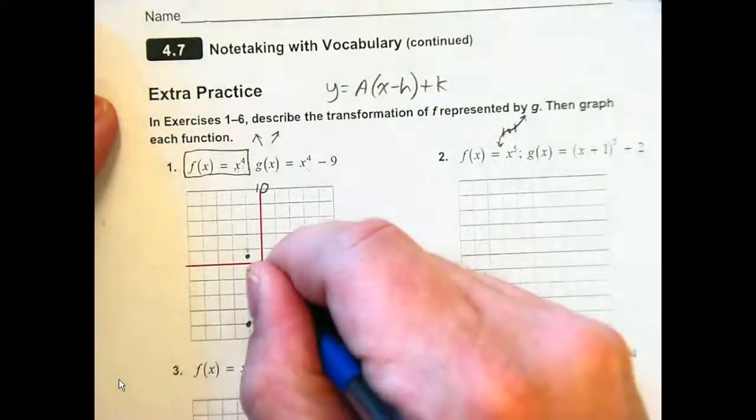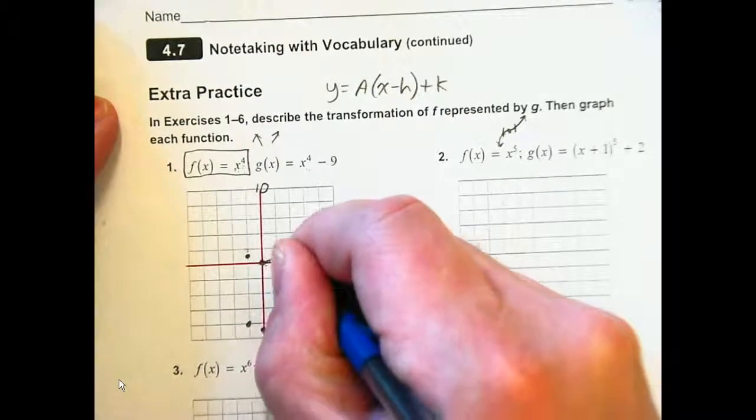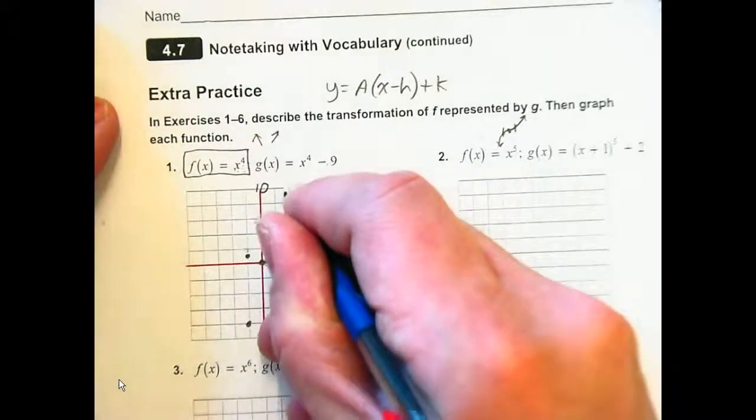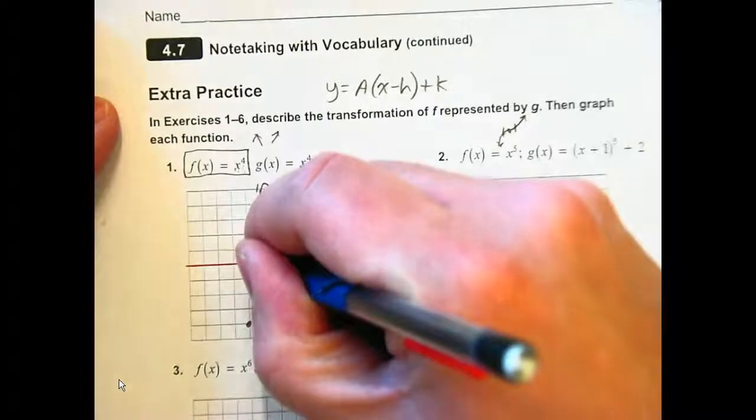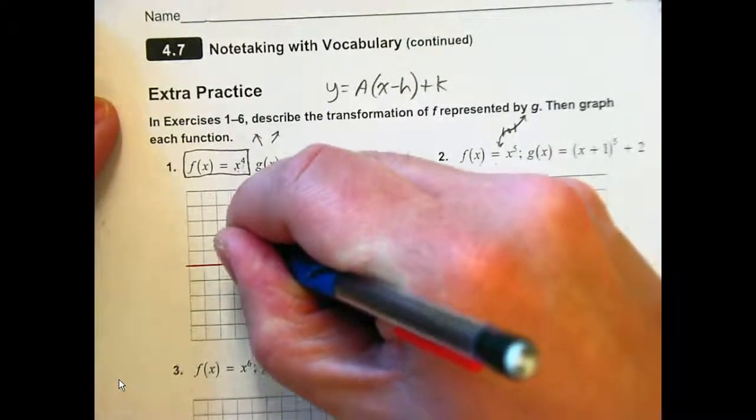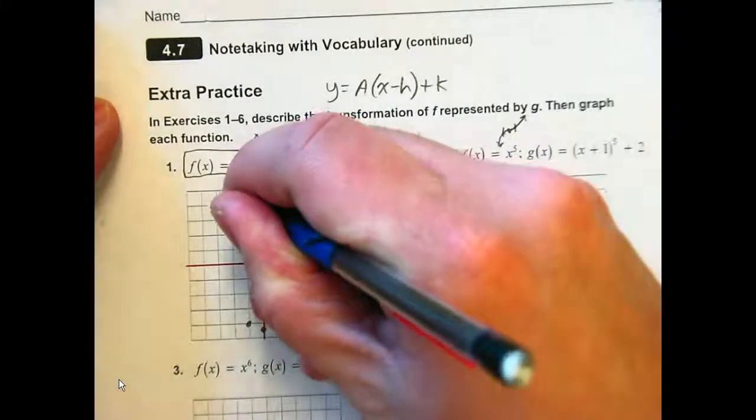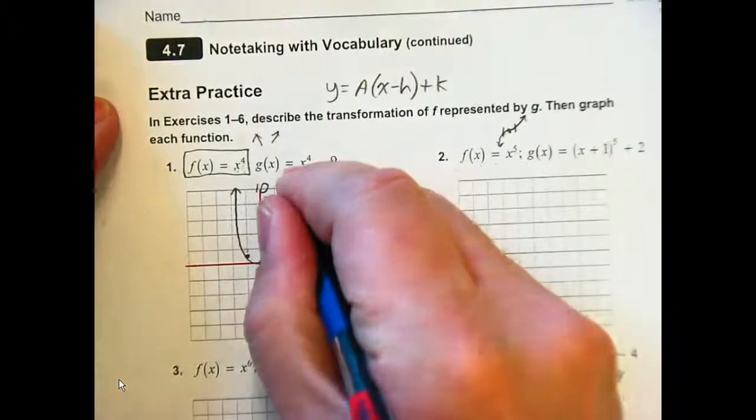Now I'm going to sketch in my graph for f. Notice I do not cross x equals 2 because this graph does not cross x equals 2 until you get up to what number? 16. And I'm going to label that f.